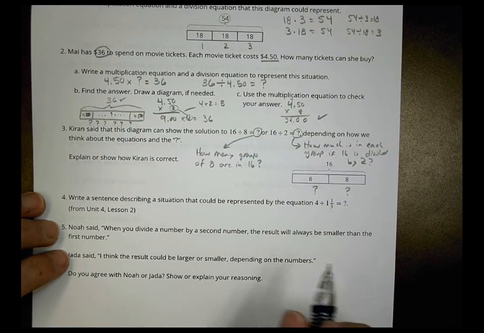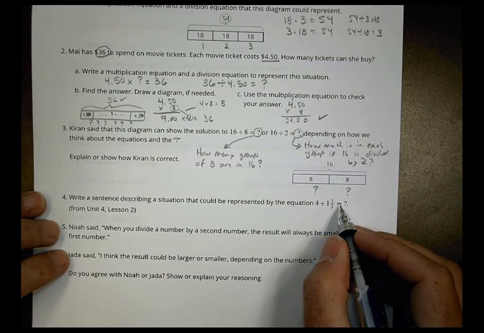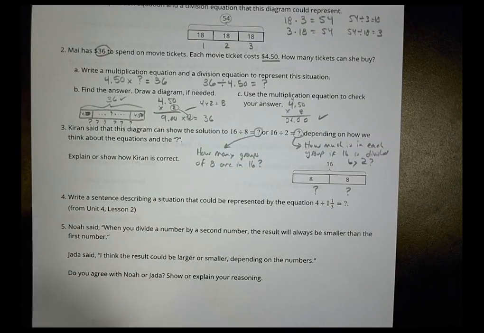All right, Number 4, write a sentence describing a situation that could be represented by the equation 4 divided by 1 1/3. So this is something you have to be creative about. So you might say something like 4 cups of sugar are available and the recipe calls for 1 1/3 cups. So how many batches of the recipe can be made?